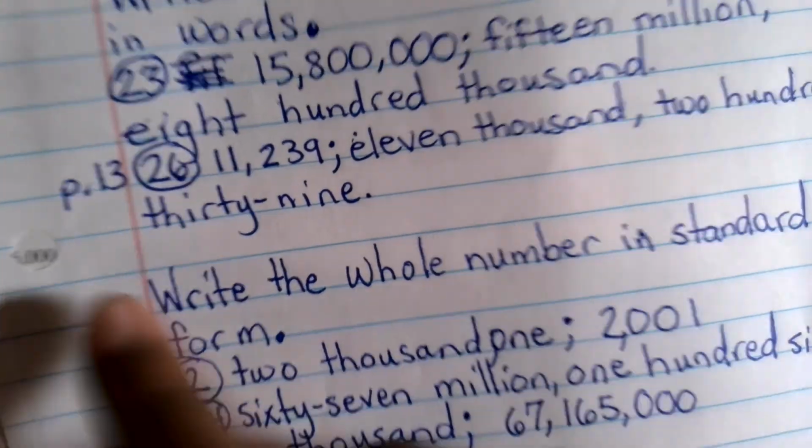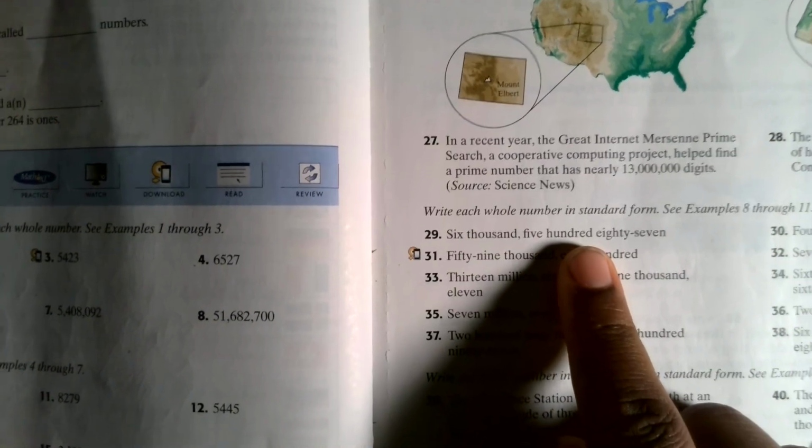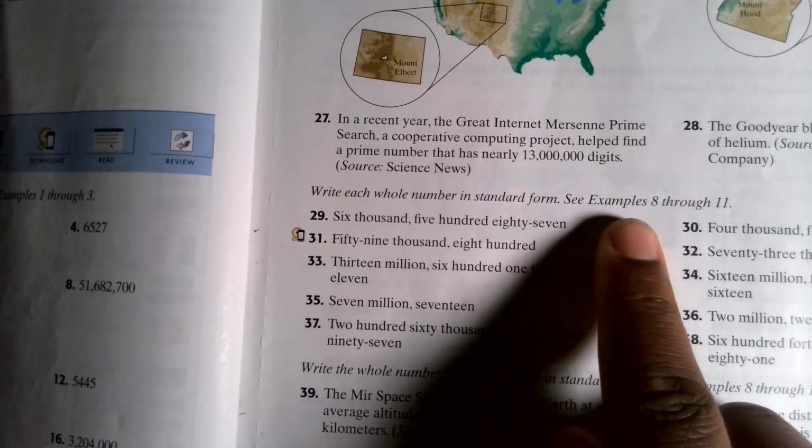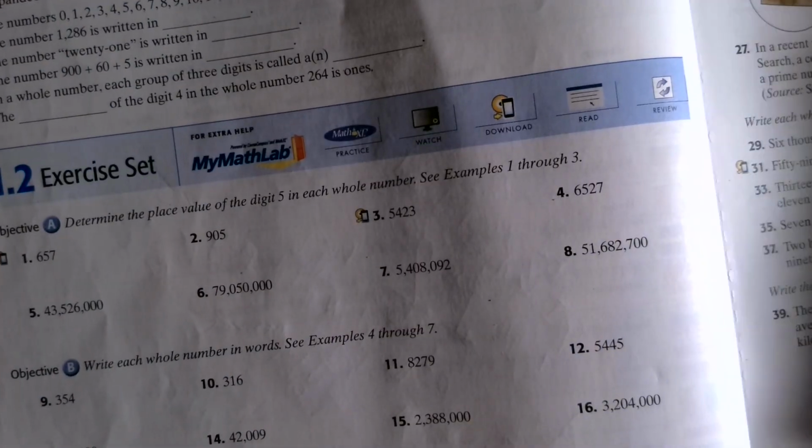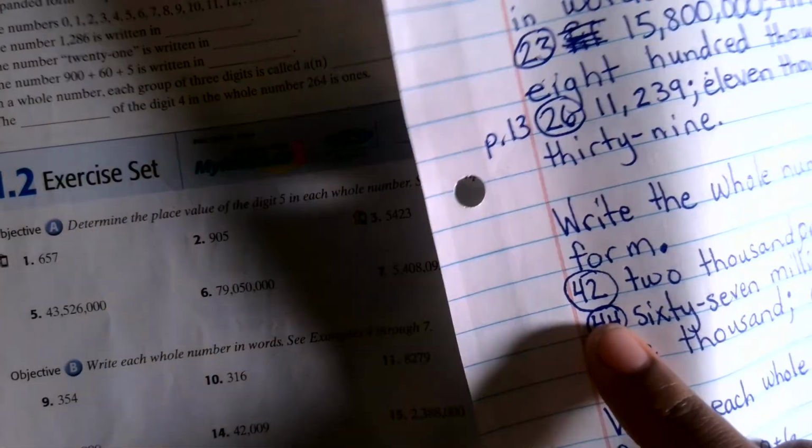Okay? And let's see, this is on page 13. So if I wanted to find that in the book, I go, of course, you guessed it, to page 13, where it says write the whole number in standard form. And that's right here. I also could have paraphrased this and just written write each number in standard form. Okay? I did not write the part where it says see examples 8 through 11. And then I did the problems, okay? Each time I circled the problem number.